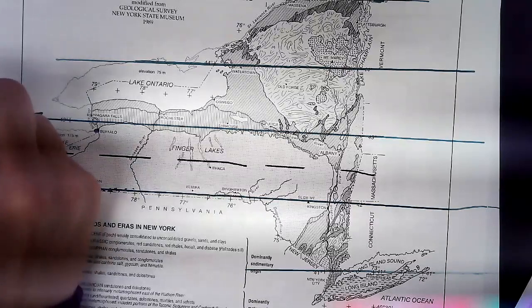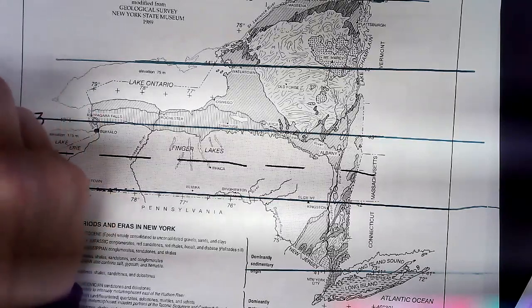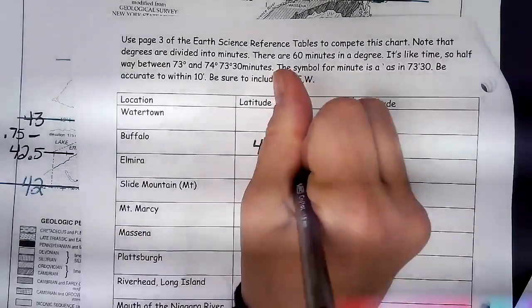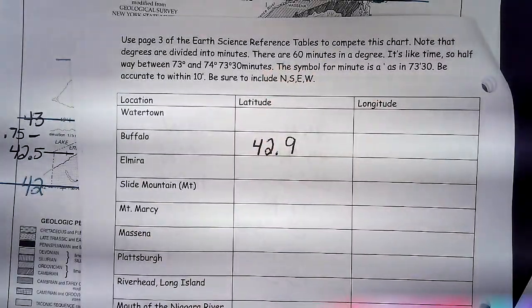0.75. So remember, you're right, but we're not doing that anymore. This is 42.75. Is Buffalo at 42.75? No, it's a little bit higher. What do you want to call Buffalo then? 42.9 work, 42.8.